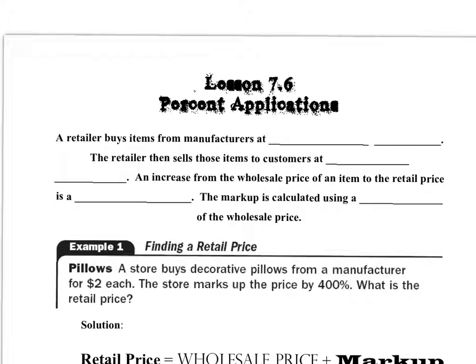All right, so today we're going to look at three different situations in which we use percents. We're going to look at markups and discounts and tip and tax situations. So we'll look at all three of those, even though we solve them fairly similarly. We're going to look at markup situations, discount situations, and tip and tax situations.